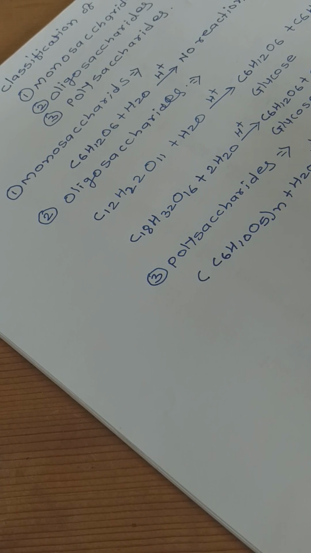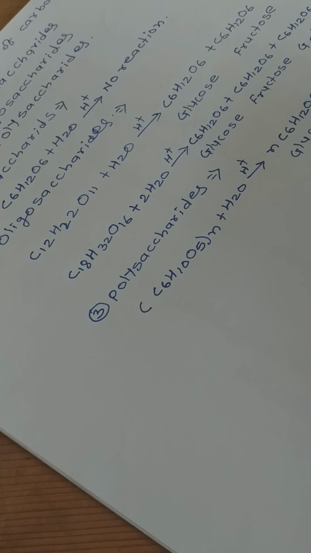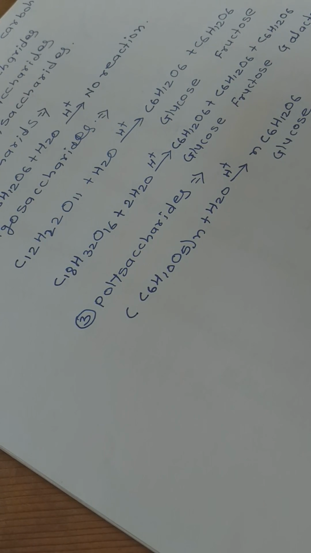Now oligosaccharides. Oligosaccharides are made up of 2 to 10 units of monosaccharides. Example, sucrose, C12H22O11. On hydrolysis you will get two molecules of sugar, that is glucose and fructose. And another example is raffinose. This on hydrolysis you will get glucose, fructose and galactose. This is all about oligosaccharides.